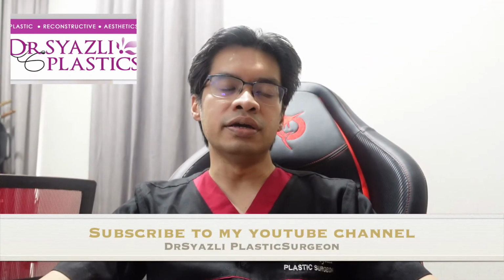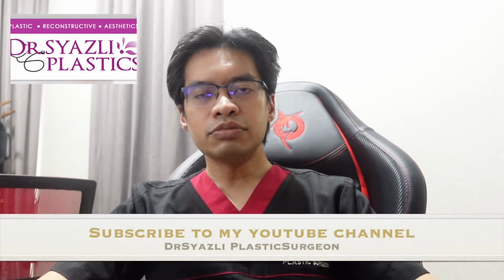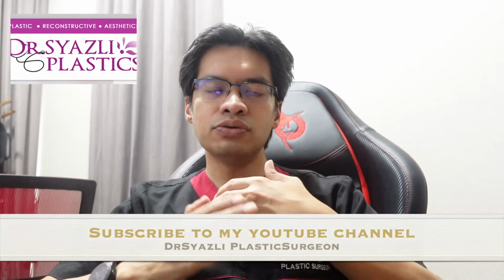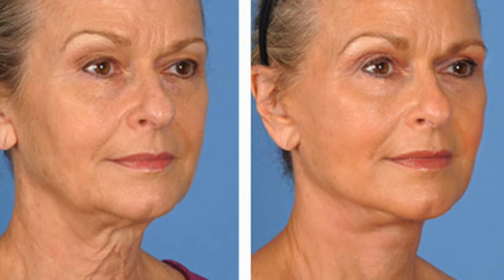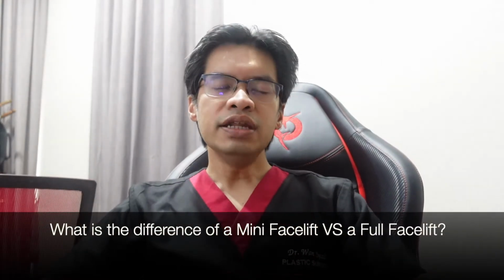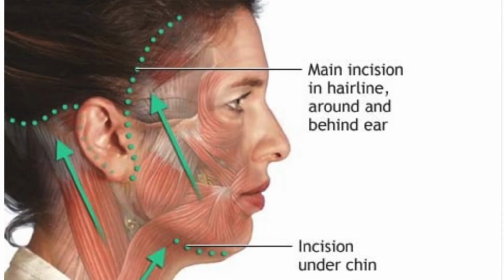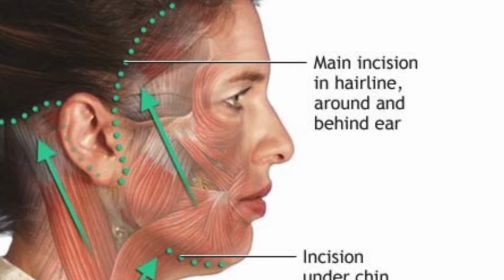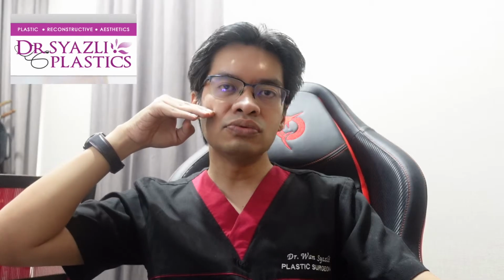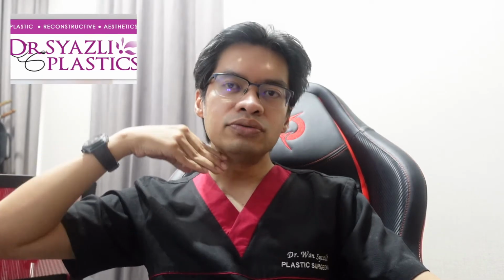Now another way we differentiate facelift is a mini facelift versus a full facelift. A mini facelift is basically when you make an incision of the skin, but the dissection is just around the cheek area. Whereas a full facelift is when you dissect down towards the angle of the mouth, down towards the neck, or you can go upward across the zygomatic arch.